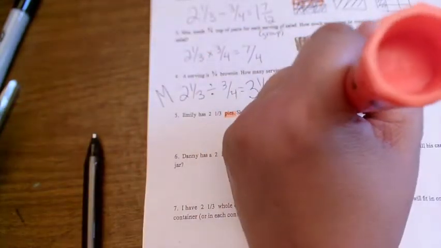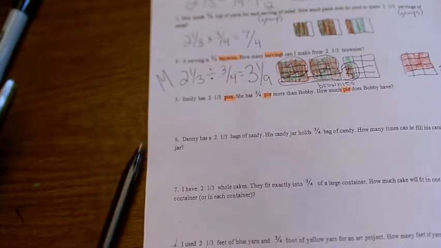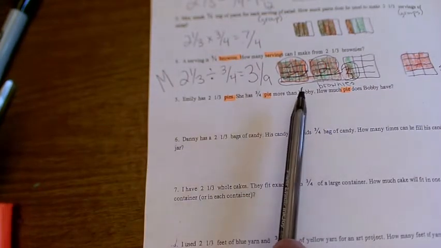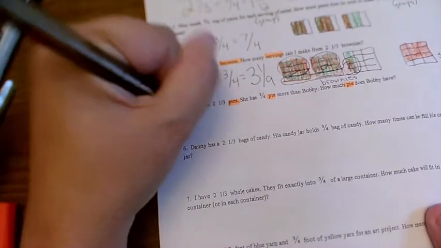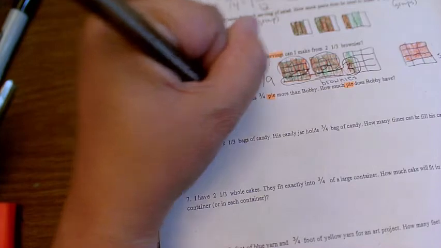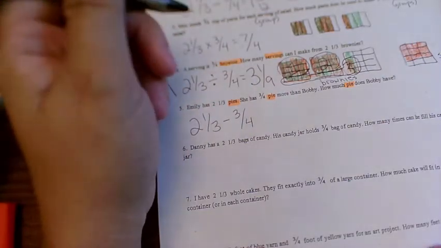So let me just highlight these for you. And I could have done that, I guess, in the last one that we had, brownies and servings, 2 different things. Let's see. So she has more pie than him. So to figure out his amount, we would have to do some subtraction. So we're going to do 2 1/3 minus 3/4. And technically this is a comparison problem. So you can try and do comparison. Let's see if we can attempt to do comparison. See what our answer might be.